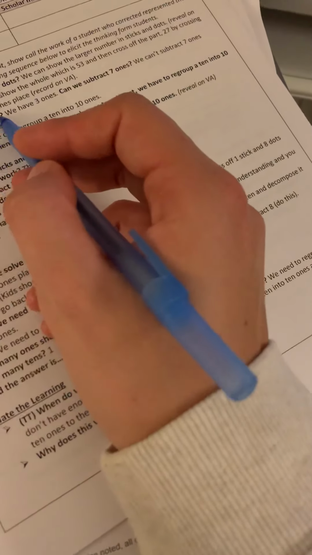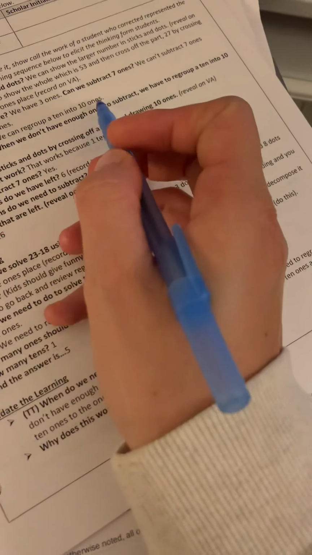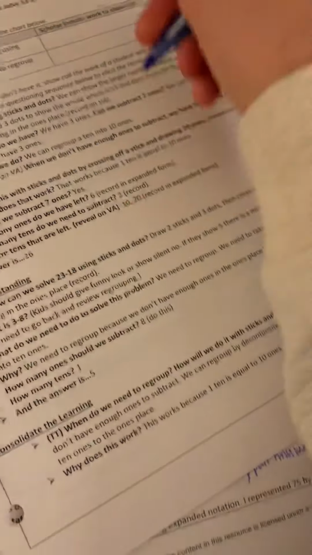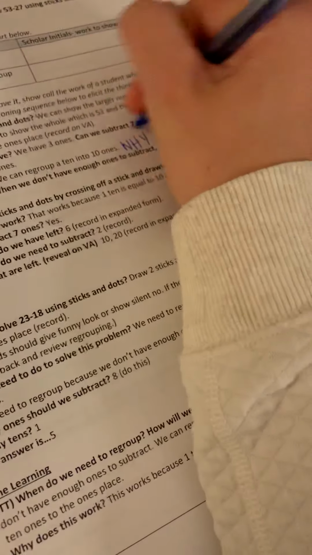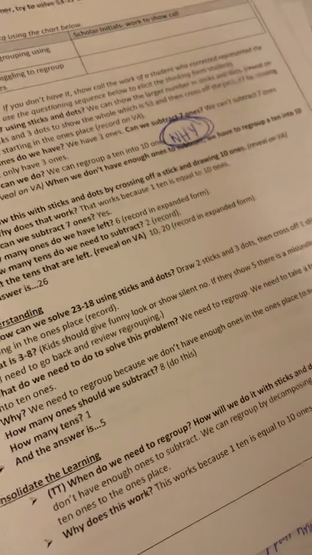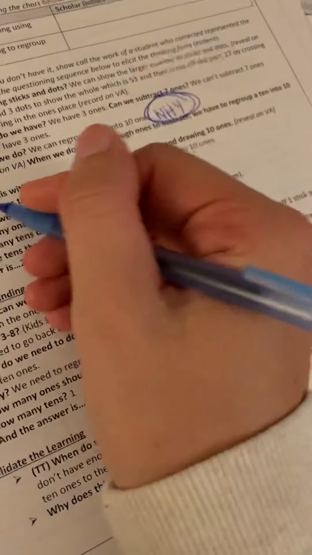Okay. I'm not going to go at it yet because I want to first double check that everything is lining up here. How can we subtract that? How can we solve this? How many ones do we have? What do we do? We can regroup a 10 into ones. Again, why? Turn and talk. Tell your partner why. Why does that work?